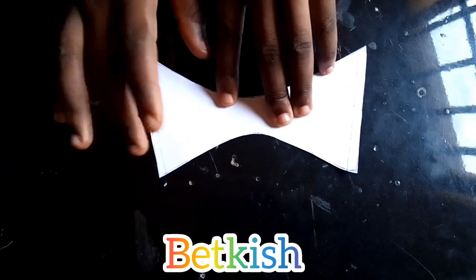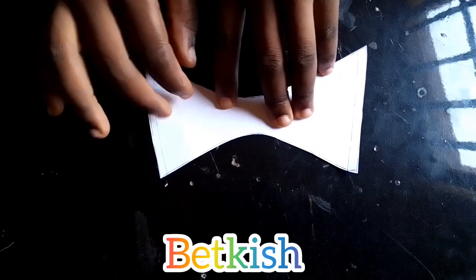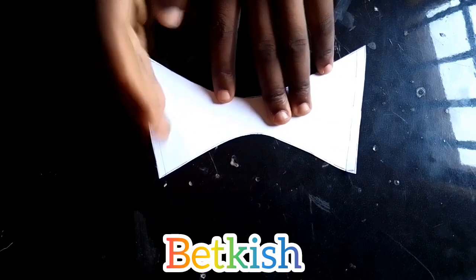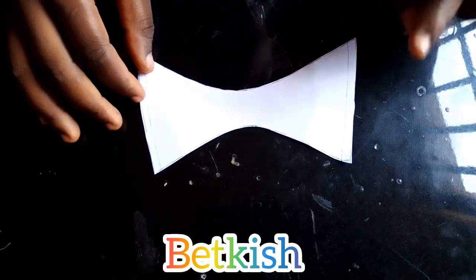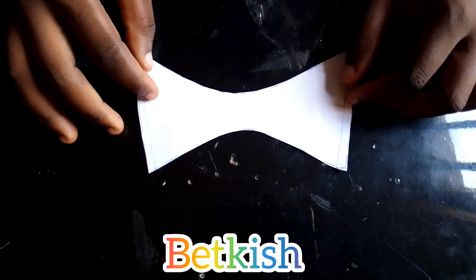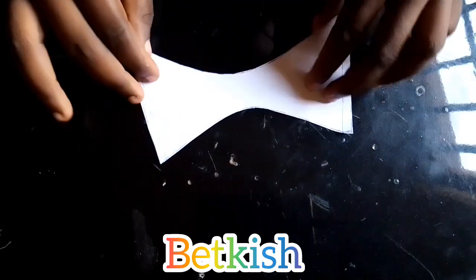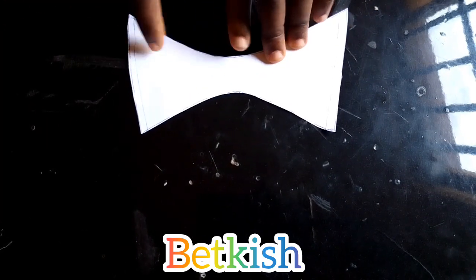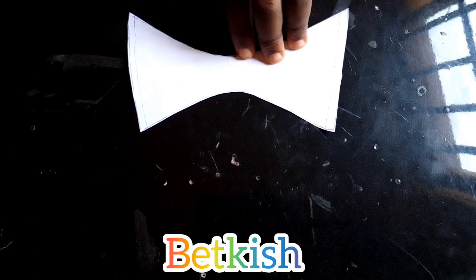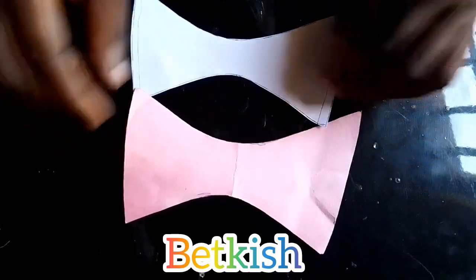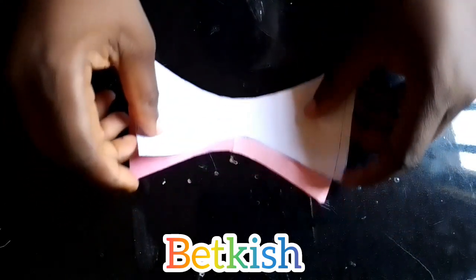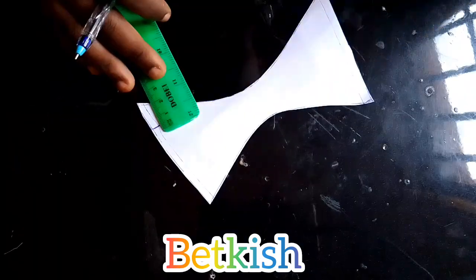We have already created this pattern. In case you don't know how to create it, the link for how to create this pattern is in the comment section. And I'll also drop a link on how to reduce your pattern. We actually had a different pattern before now, which was the initial pattern, and we reduced it to what we have now.